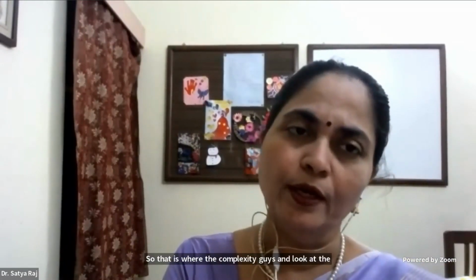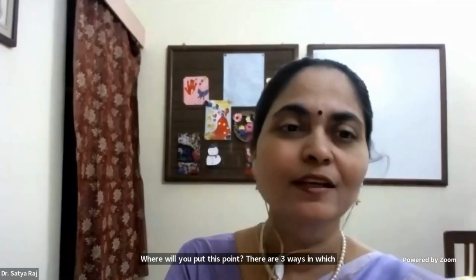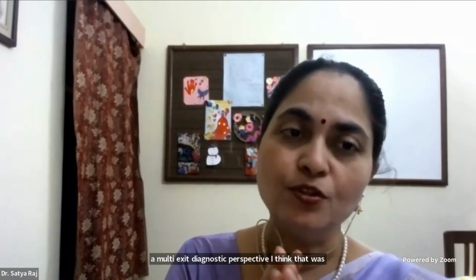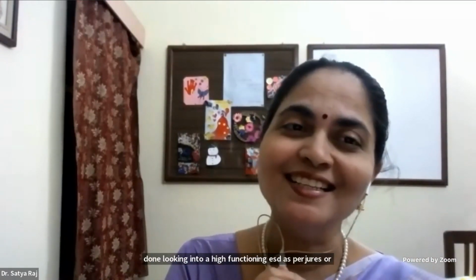And look at the spectrum concept. Where will you put this boy? There are three ways in which you can look at it. Definitely, if you take a multi-axial diagnostic perspective, I think that was done, looking into a high-functioning ASD, Asperger's, or whatever in the different diagnostic category, with a depressive episode, right, and OCD with anorexic symptoms, OCD with comorbid anorexia, or anorexia with a lot of ritualistic behaviors, right?